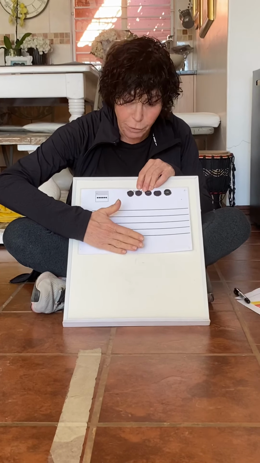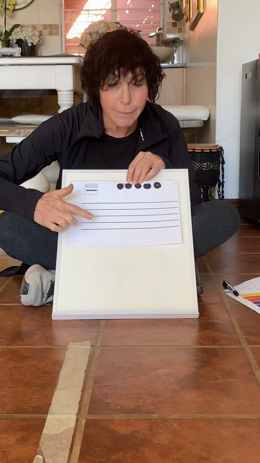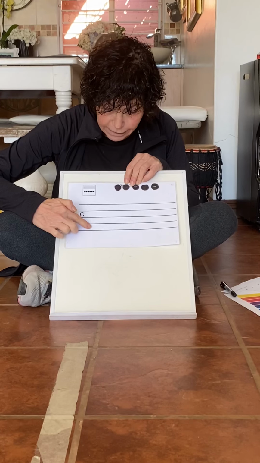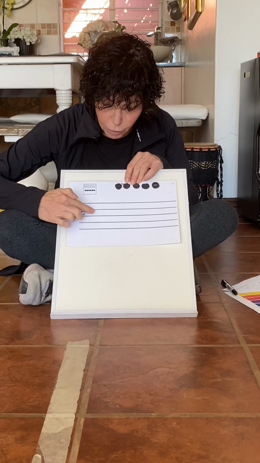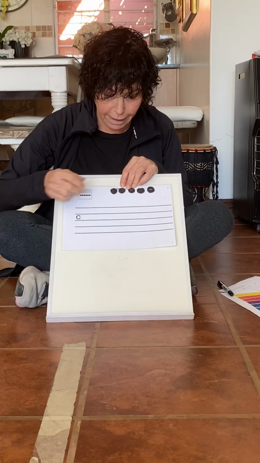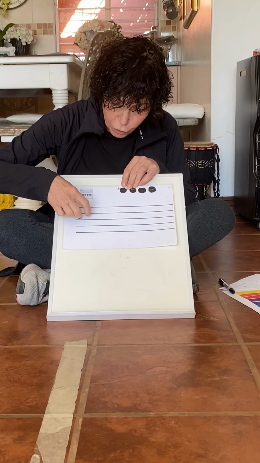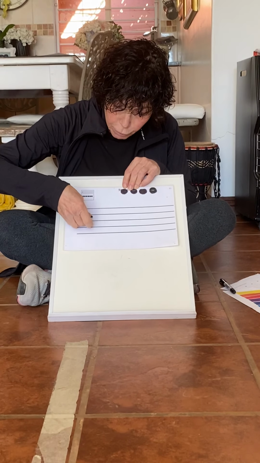Remember, when it comes to music, we're counting from the bottom up. And in between the lines are spaces. Let's count. Space 1, space 2, space 3, space 4. 5 lines, 4 spaces. And in space number 3, 1, 2, 3, we are going to put this note.